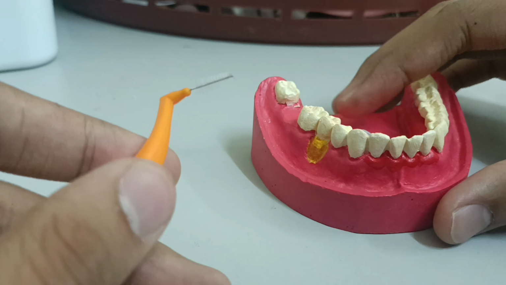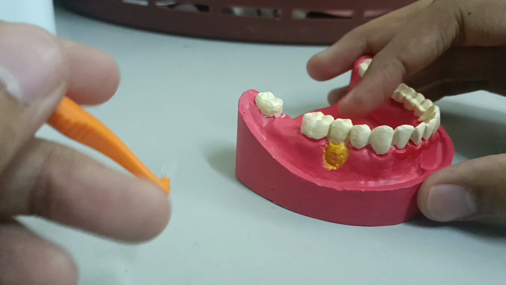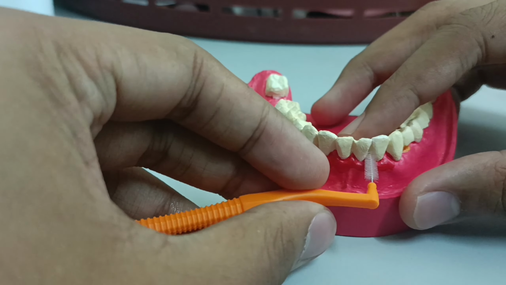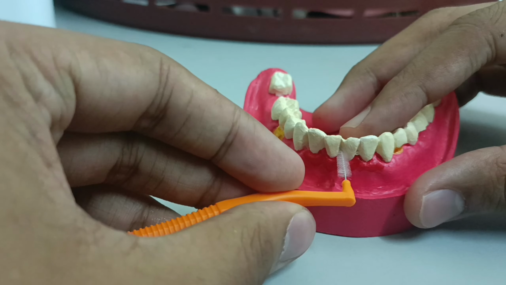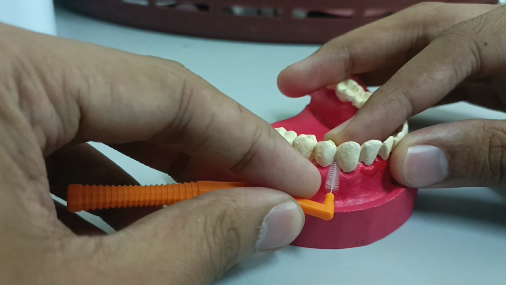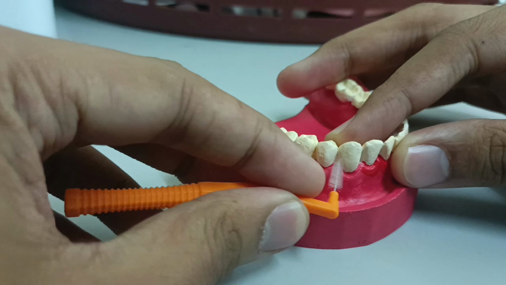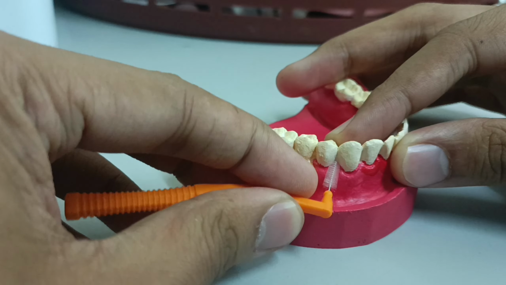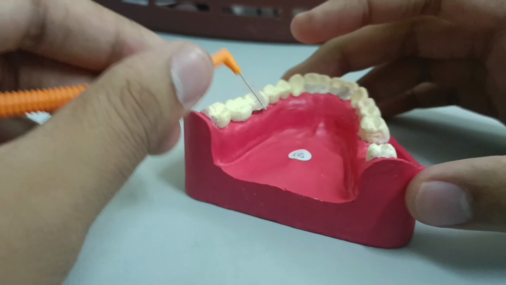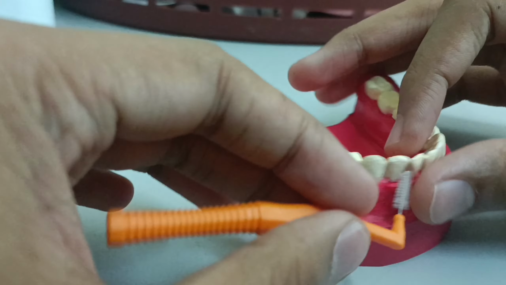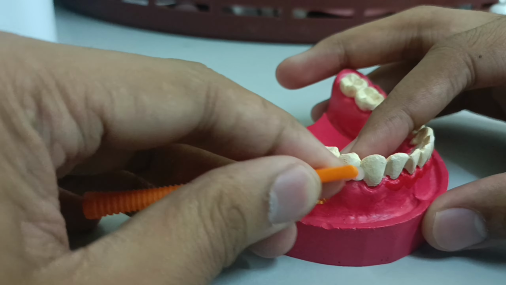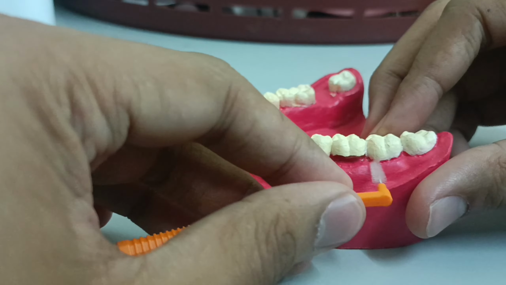How we do it is basically on the interproximal side, in between the teeth. We'll be using it to reach the area that is not reachable by a normal toothbrush. This will ensure we remove plaque efficiently, and also remove all of the leftover foods efficiently.